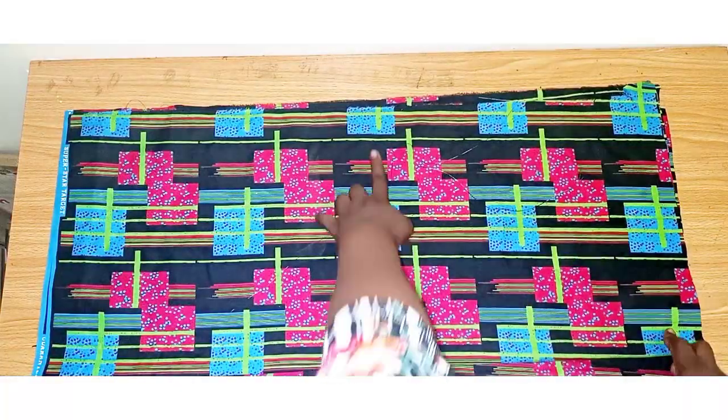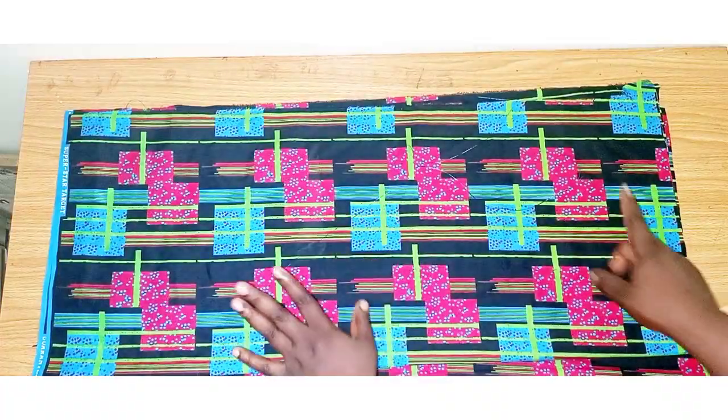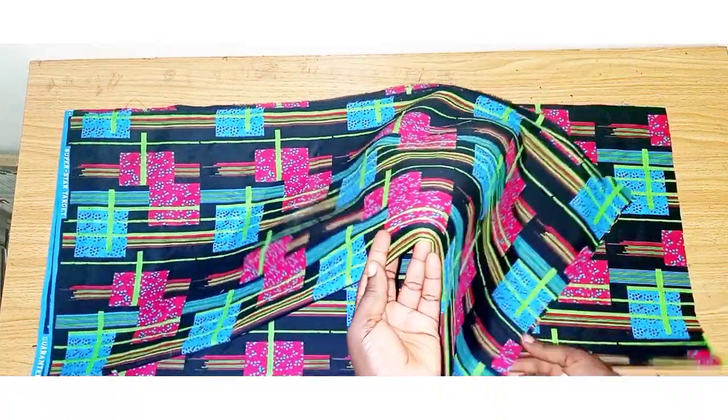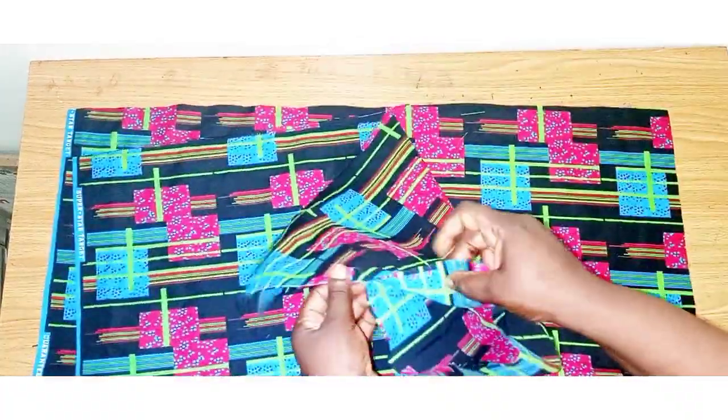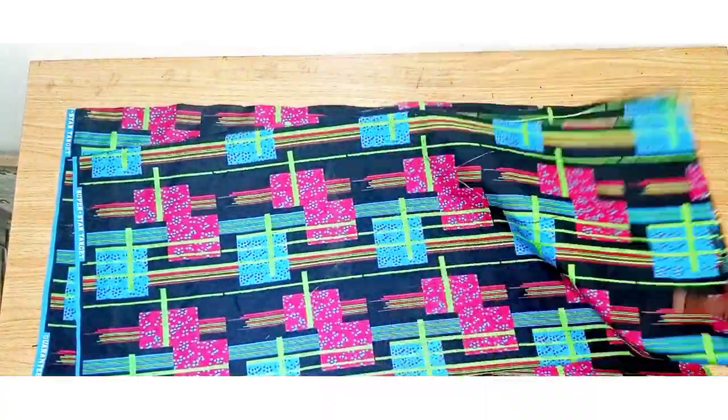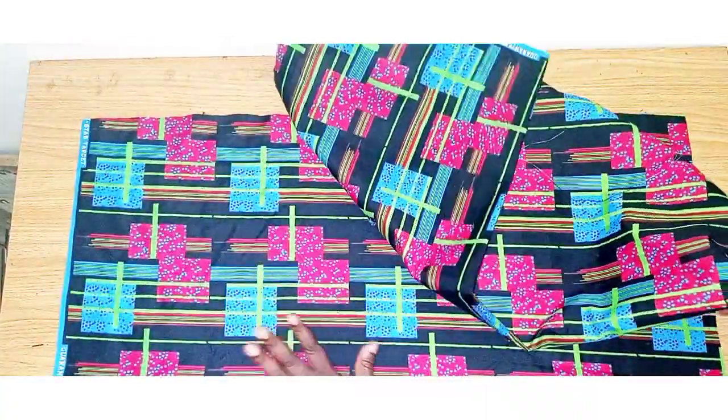44 divided by 4 will give me 11. Then I added extra 4 inches. So that is what you use to cut out your fabric. So this is for the front and this is for the back.